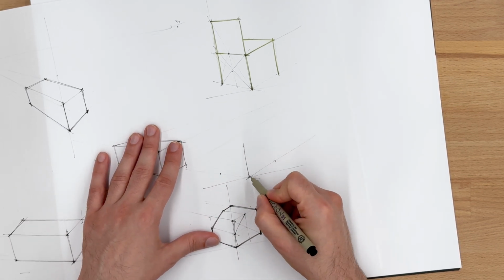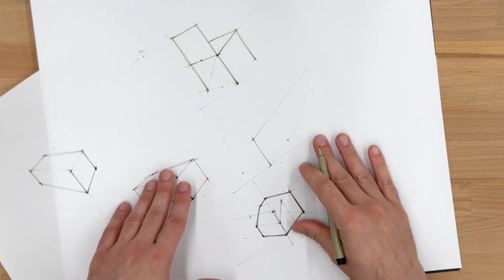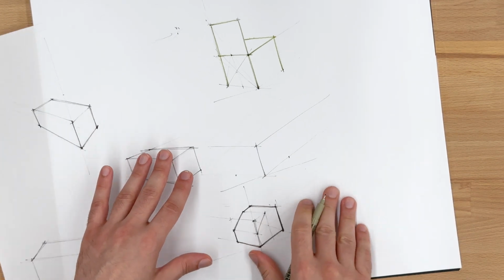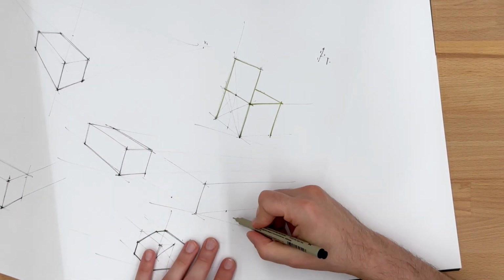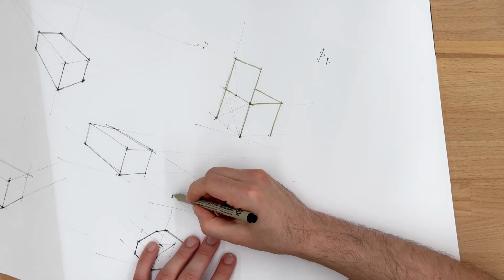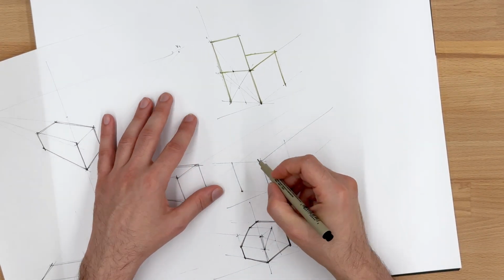It's easier to calculate this 1 unit. And then drawing a line towards the vanishing points. Slight converging. Drawing these vertical lines. All right.